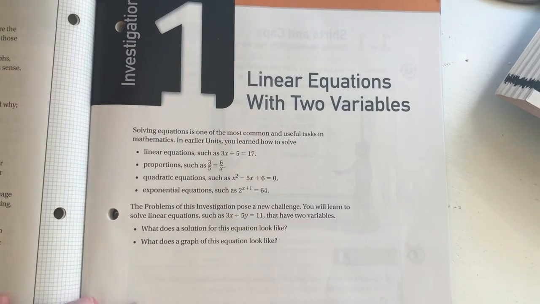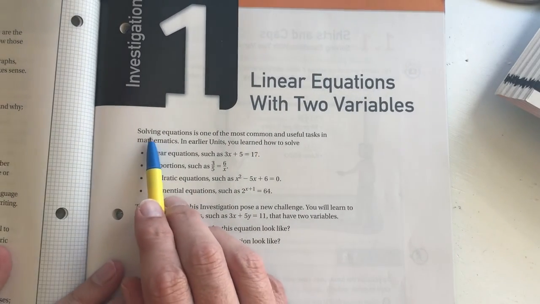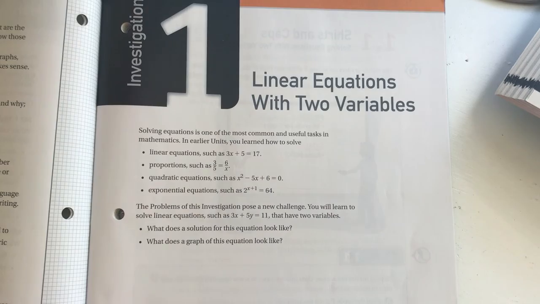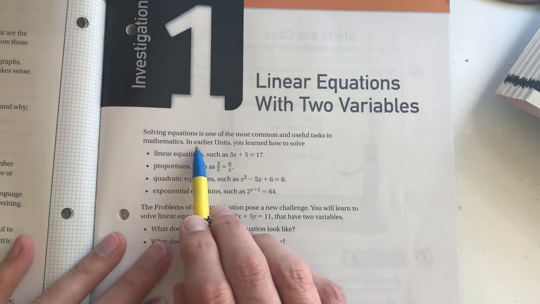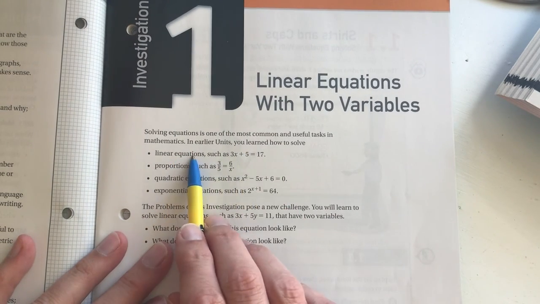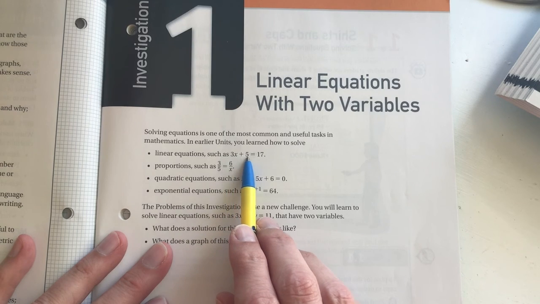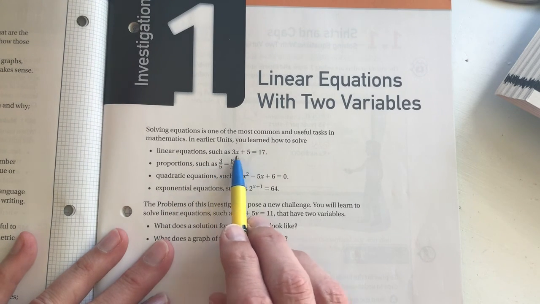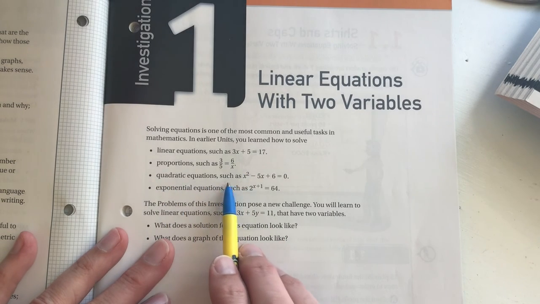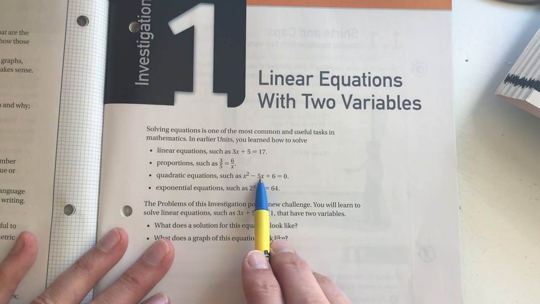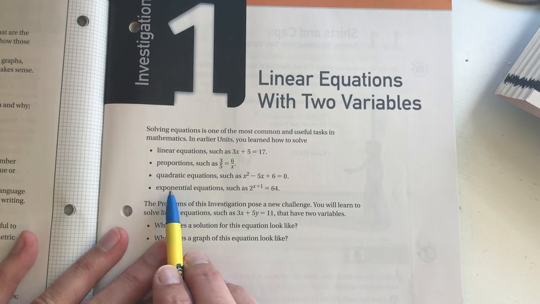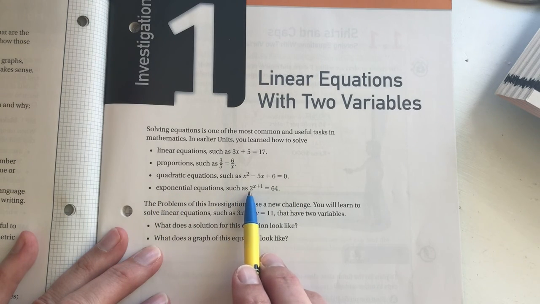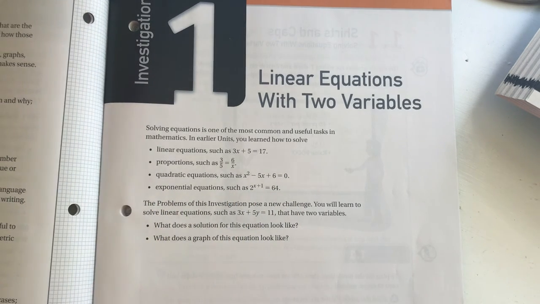Investigation 1, linear equations with two variables. It says solving equations is one of the most common and useful tasks in mathematics. In earlier units, you learned how to solve linear equations, such as 3x + 5 = 17, proportions, such as 3/5 = 6/x, quadratic equations, like x² − 5x + 6 = 0, and exponential equations, such as 2^(x+1) = 64.